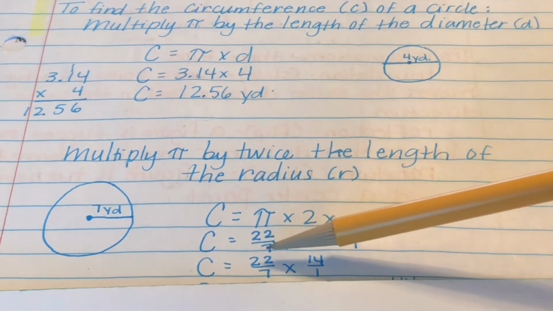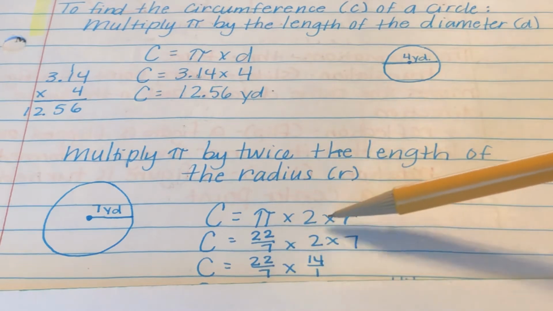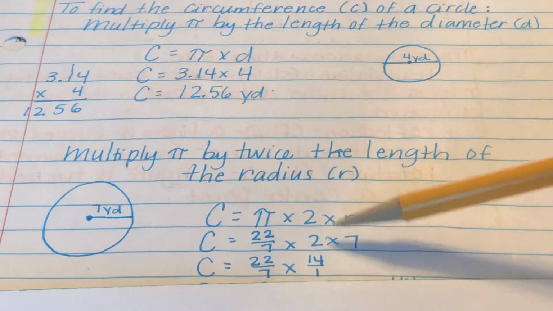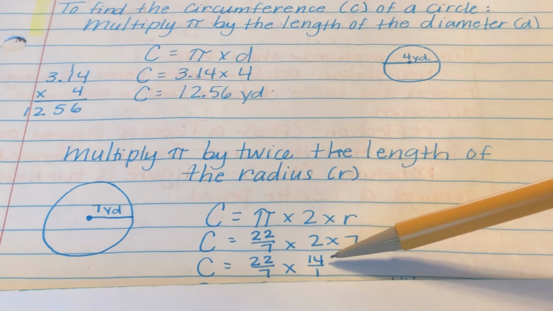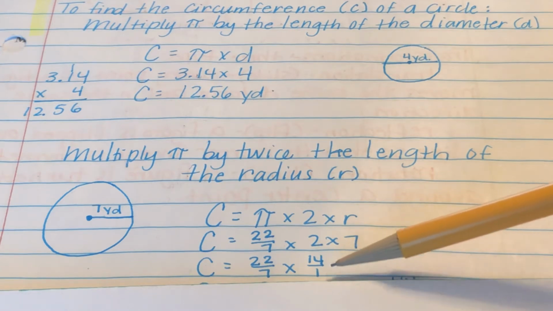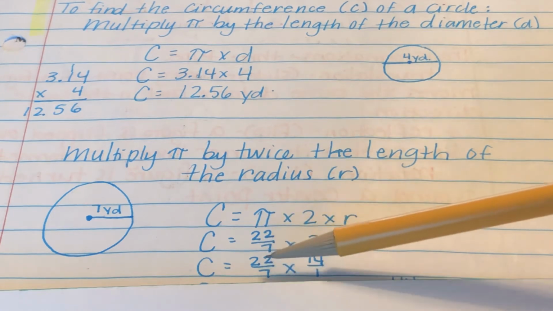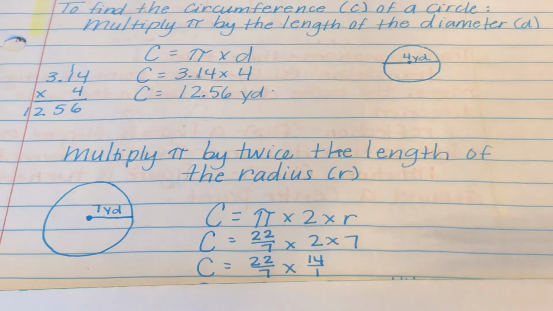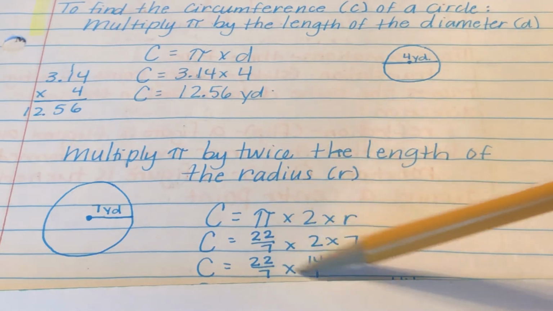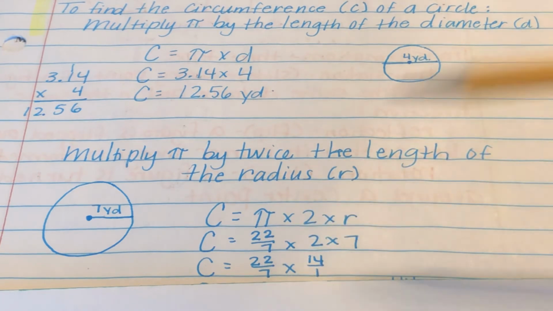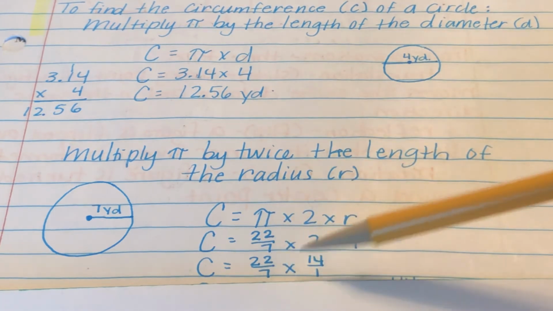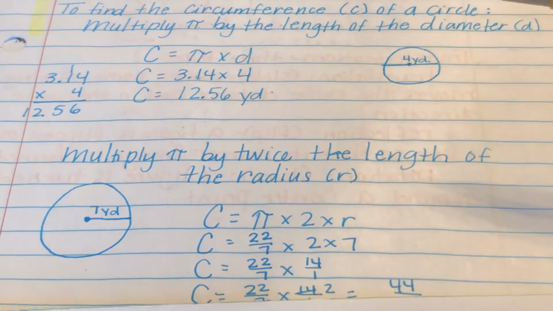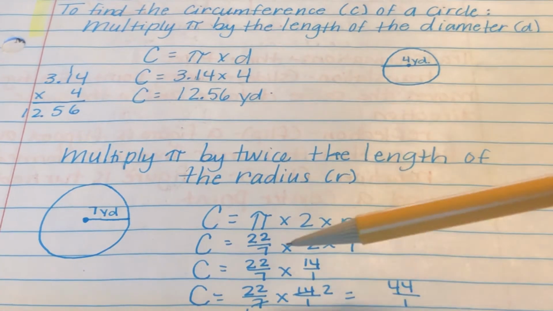C equals 22/7 times, I did 7 times 2, my friends, which equals 14. And we know anytime we have a whole number when we're multiplying fractions, we have to put it over 1. So that's all I did here. I left this the exact same. I multiplied these two numbers and I put it over 1. Now, I'm going to cross reduce. That's the first thing I'm going to look for. 22 and 1, I know I can't do anything, but I notice a 14 and a 7 here. And that's going to make my multiplying a little bit easier. So let's take a look at that.